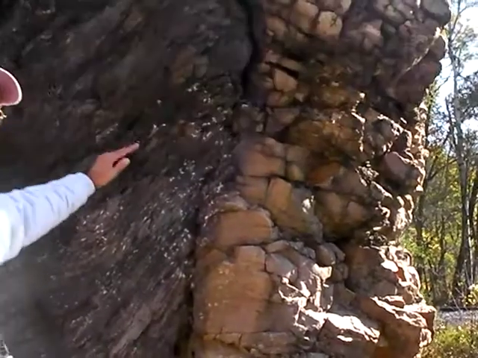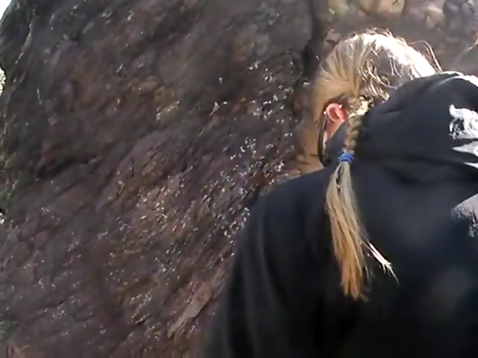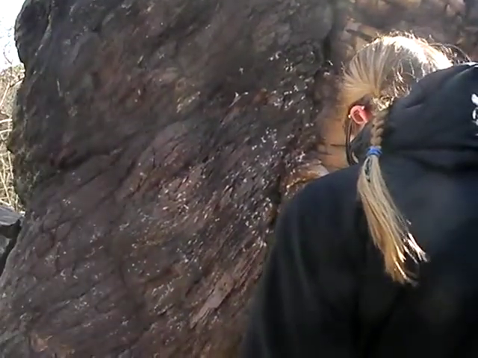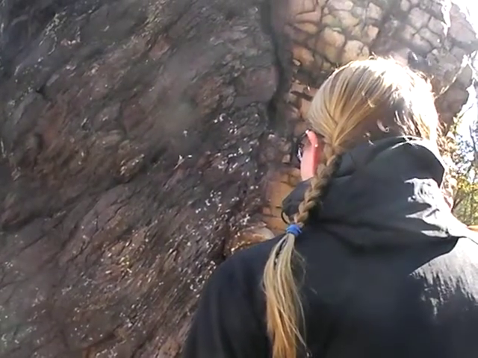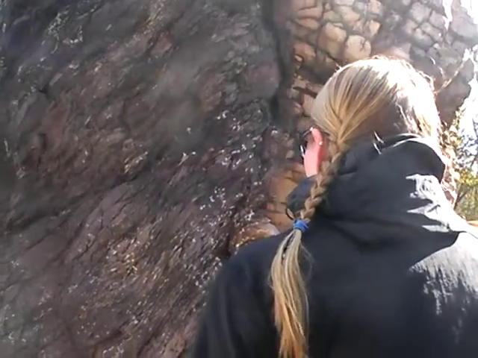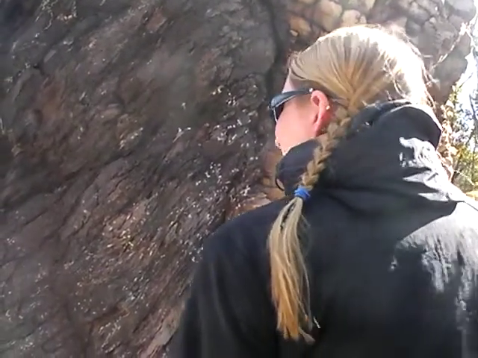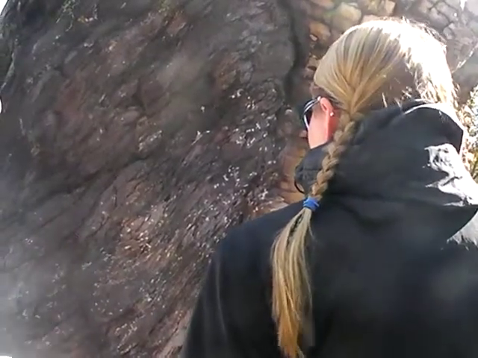Well, this cleavage here, this rock cleavage. Okay. So how was it created? I'm not certain how it was created, but its geometric orientation relative to the axial plane of the fold.